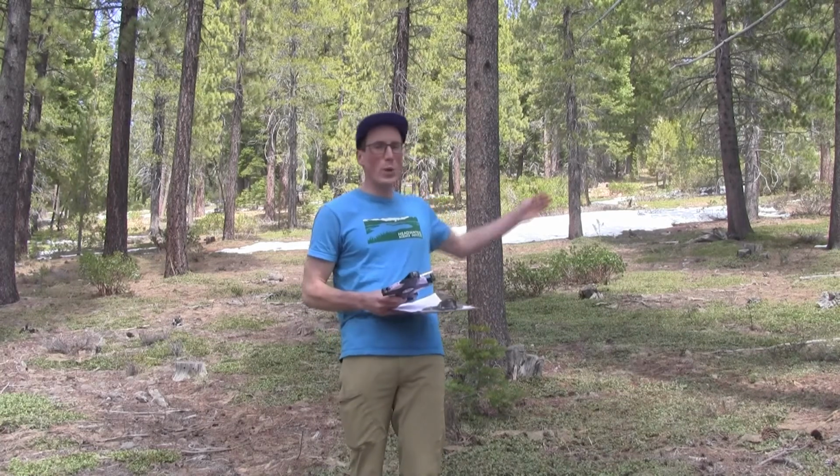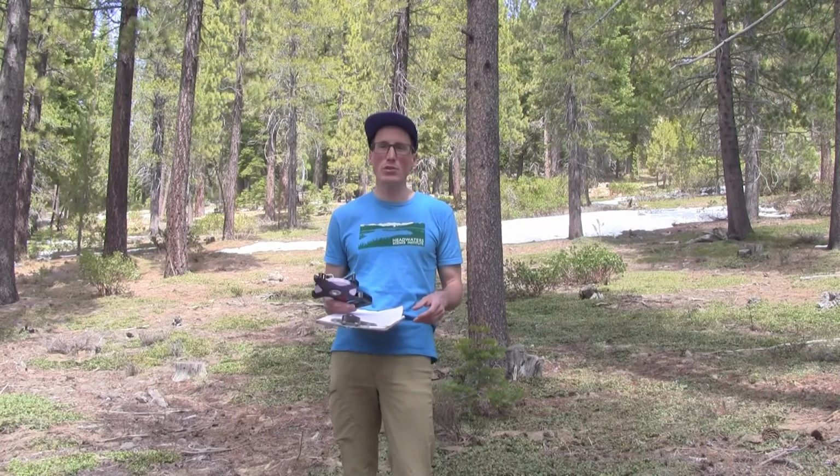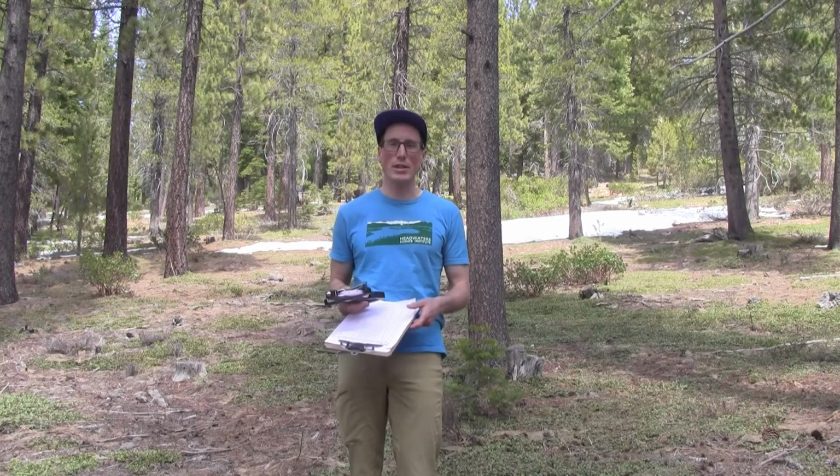For example, I'm out here in this forest and I need to decide in my methods how I'm going to decide which one of these many trees to measure and how I do so randomly, so that way I'm not just measuring the tallest or easiest to measure tree.